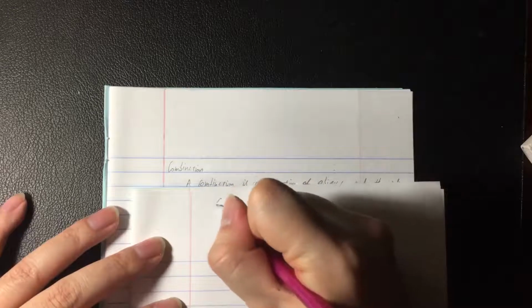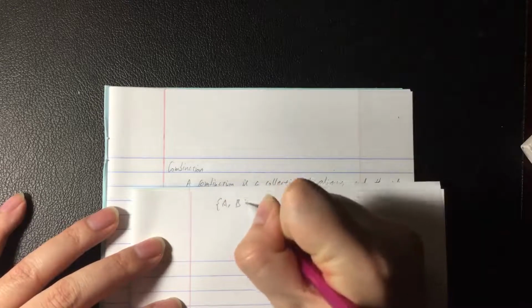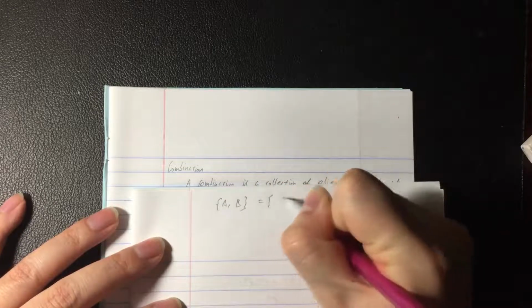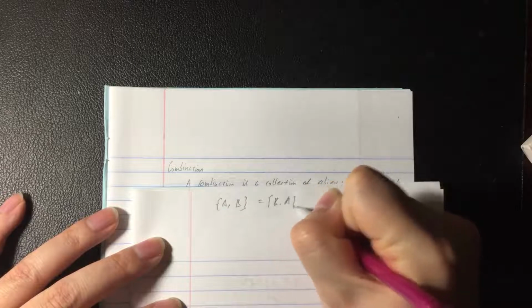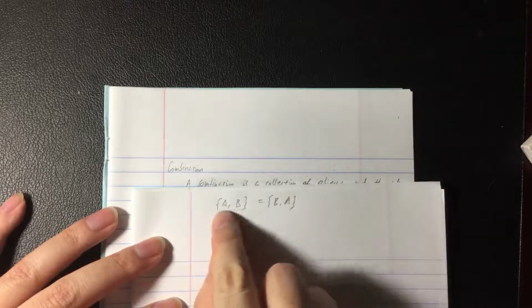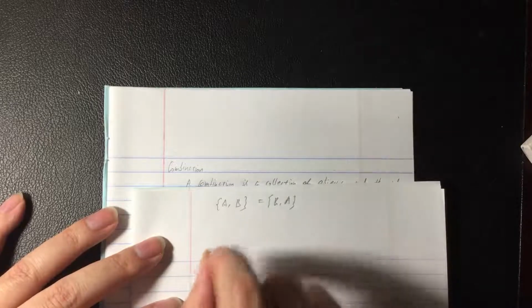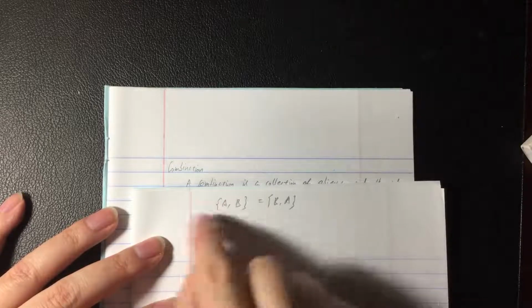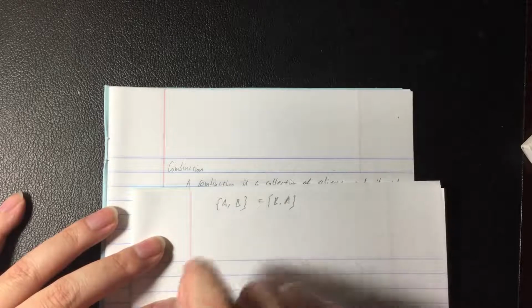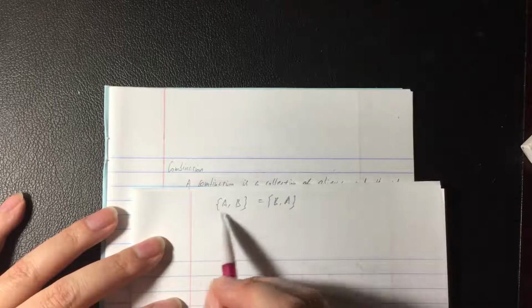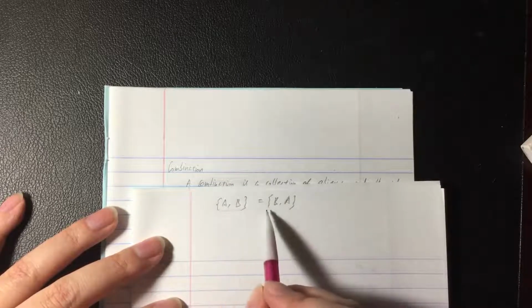Order doesn't matter means in a collection, the set AB and the set BA are exactly the same. We only care what's inside. We don't care which object comes first. We only care what's in the collection. So for combination, order doesn't matter. AB is the same as BA.